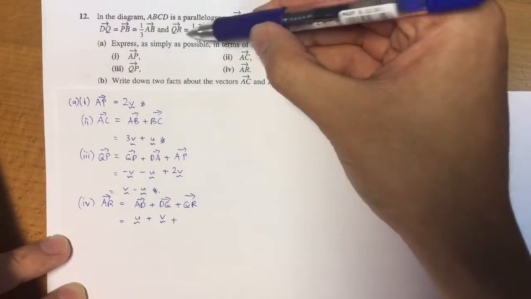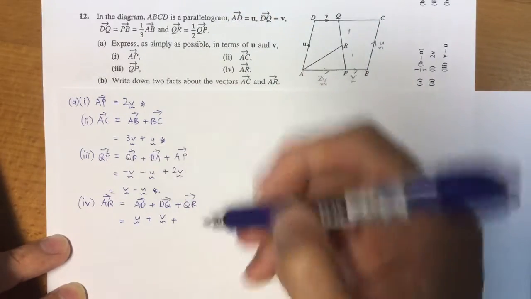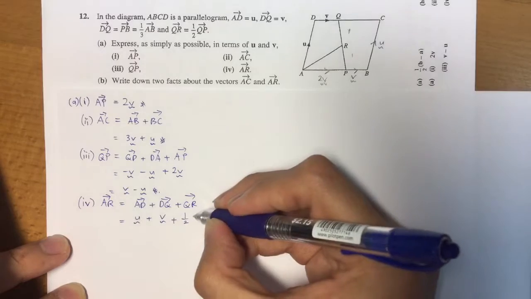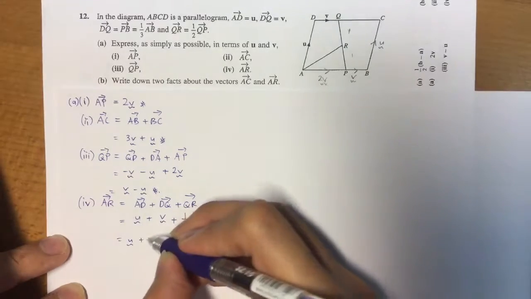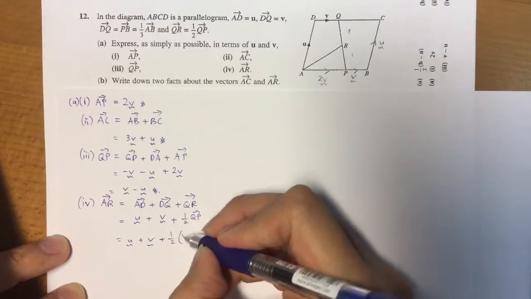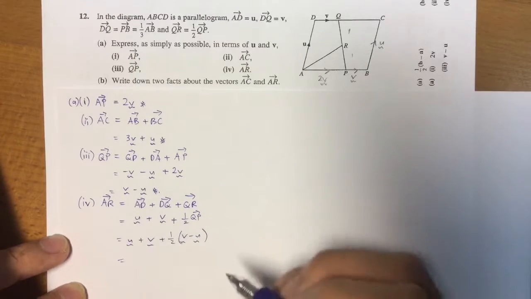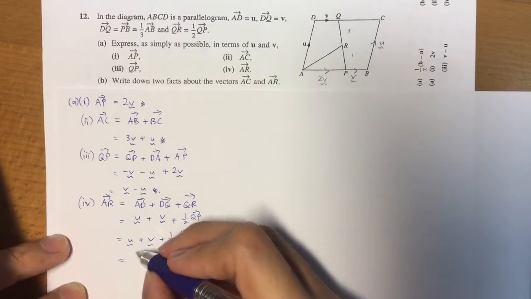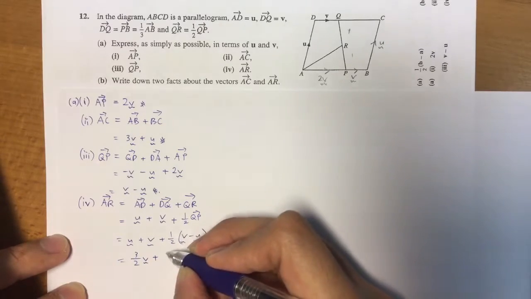QR is half of QP, and QP we already know to be v minus u, so QR is half of v minus u. Summing everything up, I get 3/2 v plus half of u.